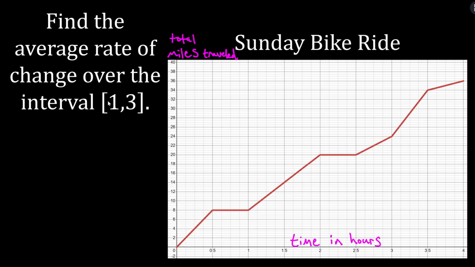And this is sometimes stated as from x equals 1 to x equals 3 or from 1 to 3. So there's different ways to say this. Just keep in mind that the interval we're given is always x values, some change in x. So we are starting when x equals 1. That's 1 hour into the bike ride, and the person has traveled 8 miles total at that point.